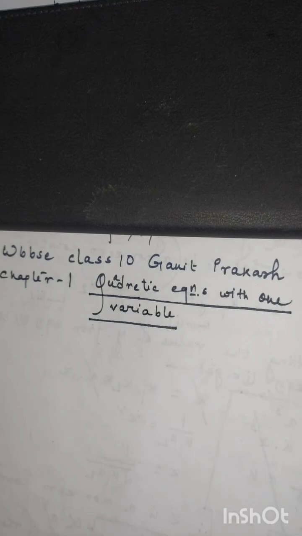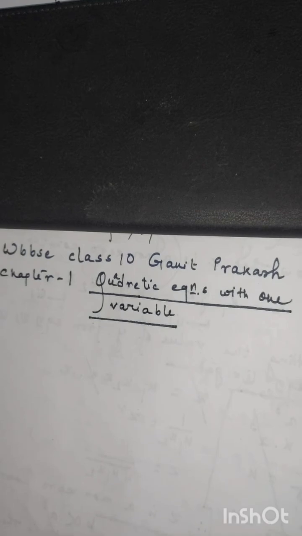Today we are going to start a new chapter from the book Gonit Prakash of class 10 West Bengal Board of Secondary Education. And the name of this chapter is Quadratic Equations with One Variable.